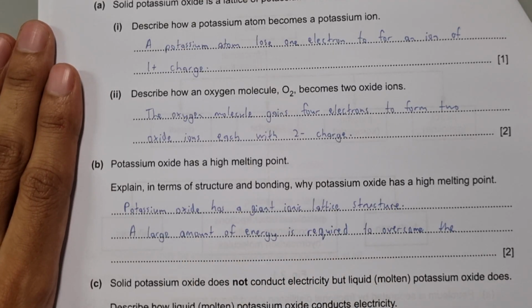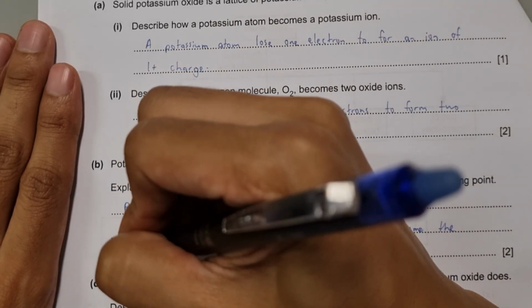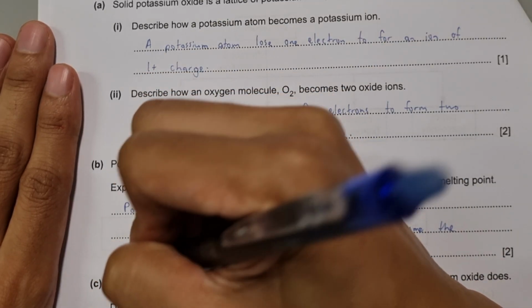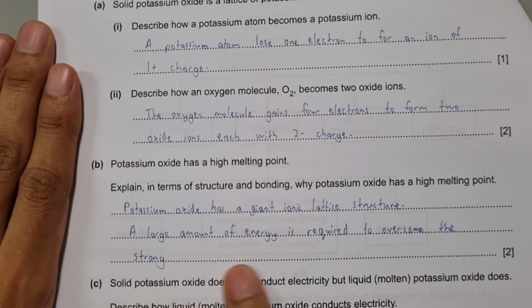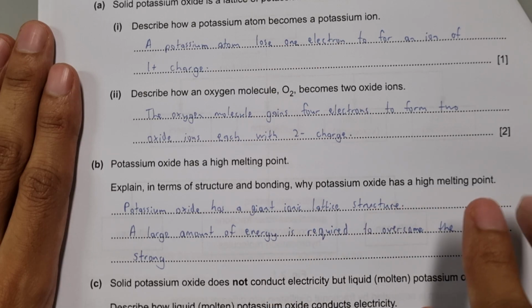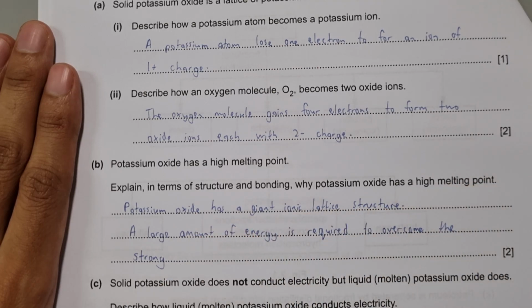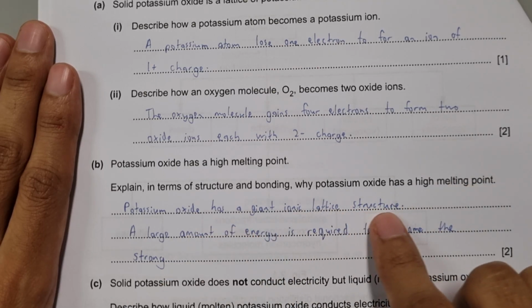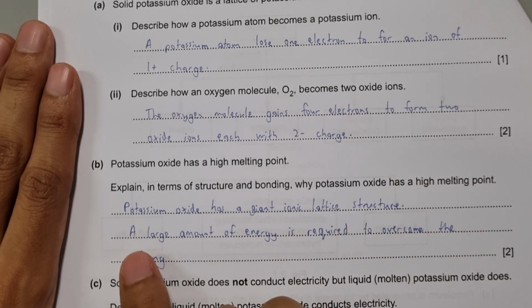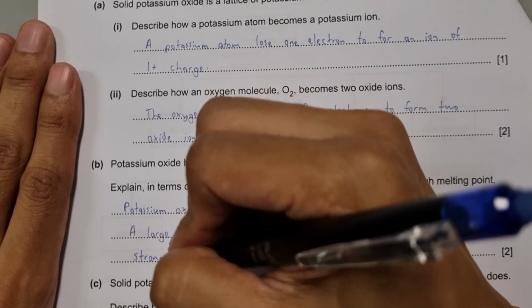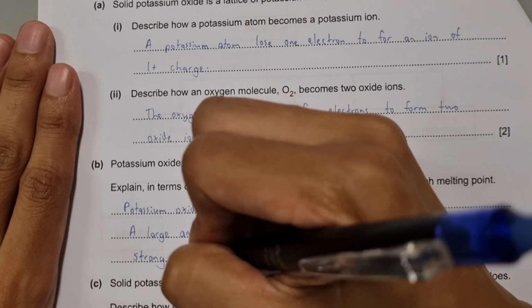Since you need a lot of energy, the forces will indeed be strong. You don't just write strong forces of attraction. Remember that when it is a high melting point in ionic bonding, it is strong electrostatic forces of attraction.